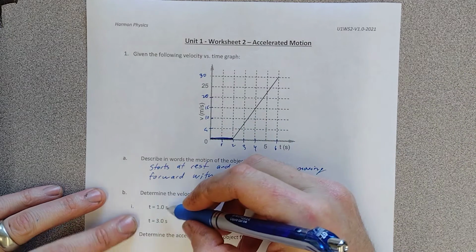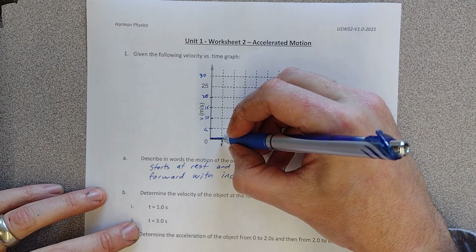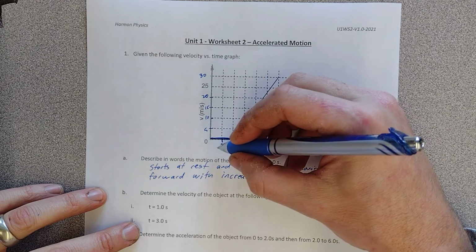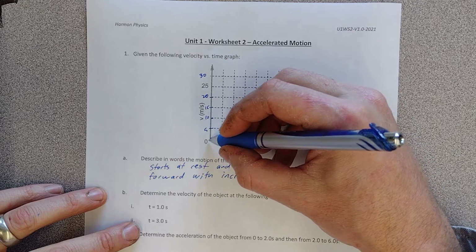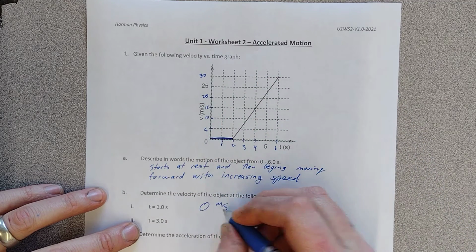So these you're just reading right off the graph, at 1 second and 3 seconds. So at 1 second, let's go up and see what we hit on the velocity. Oh, we don't have to go very far. It's 0 meters per second.